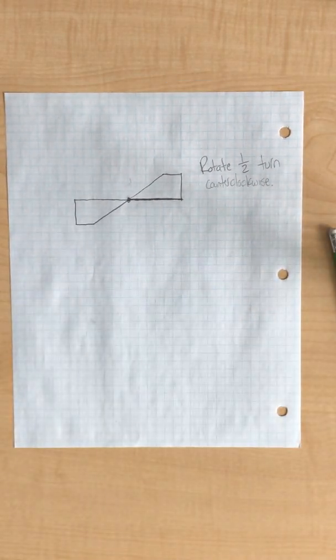So today we have a couple of questions working on rotations, and then there's one page where we have a review of all the different things that we've learned about rotations, reflections, and translations or slides. So good luck with it, guys.